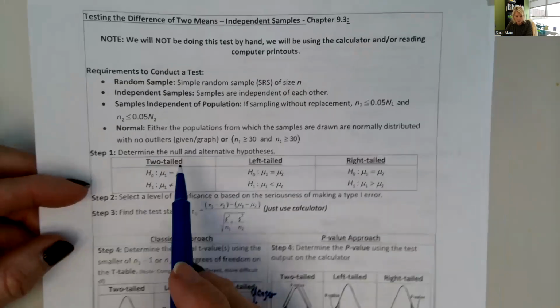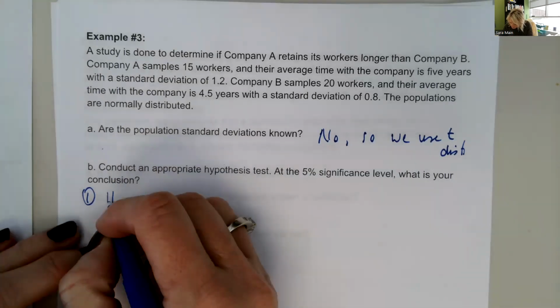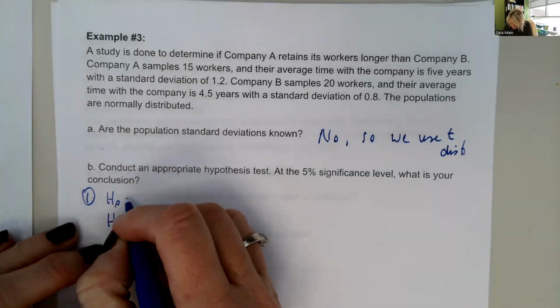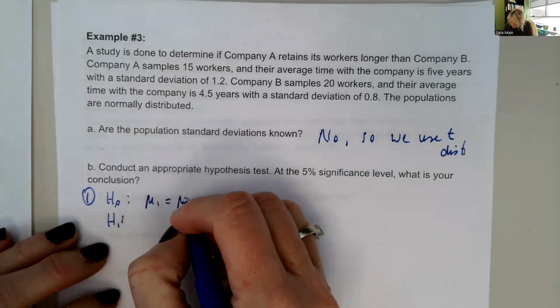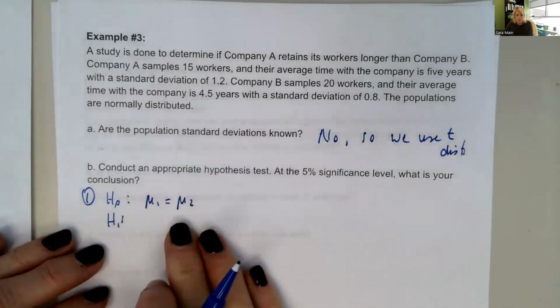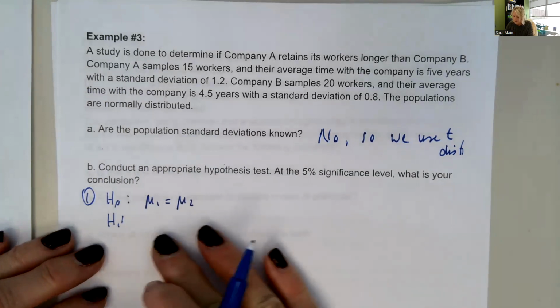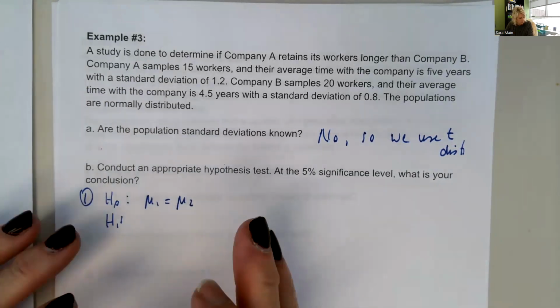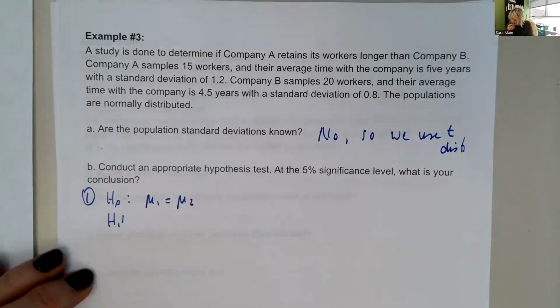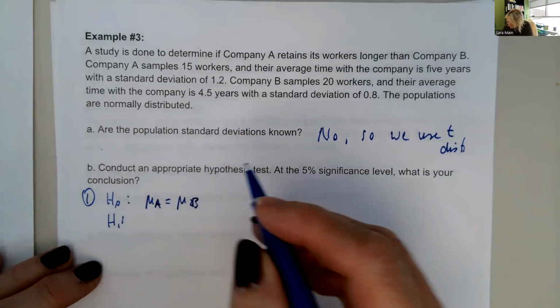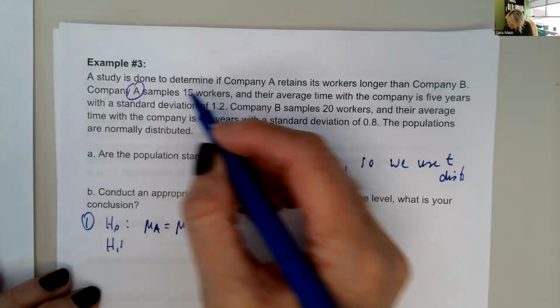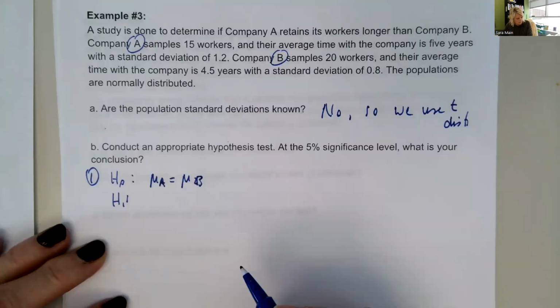So step 1 is our hypothesis. And mean 1 is equal to mean 2. So remember, there's no numbers in these hypotheses. It's just comparing the two samples. And so I'm going to call them A and B because our companies are A and B.